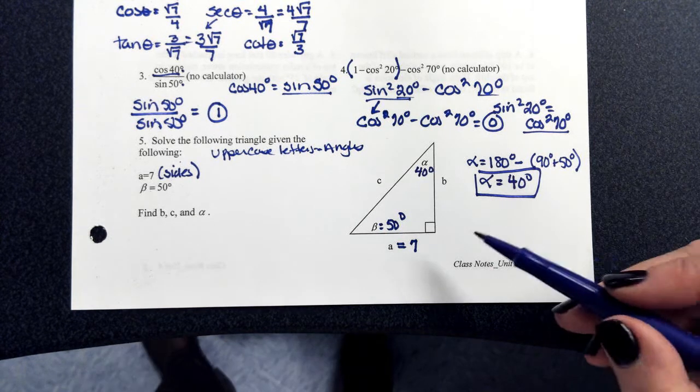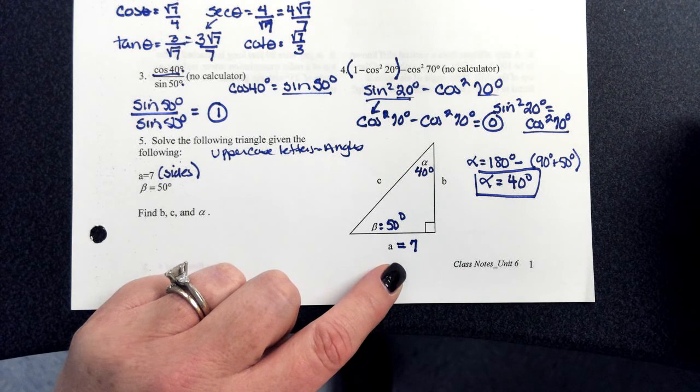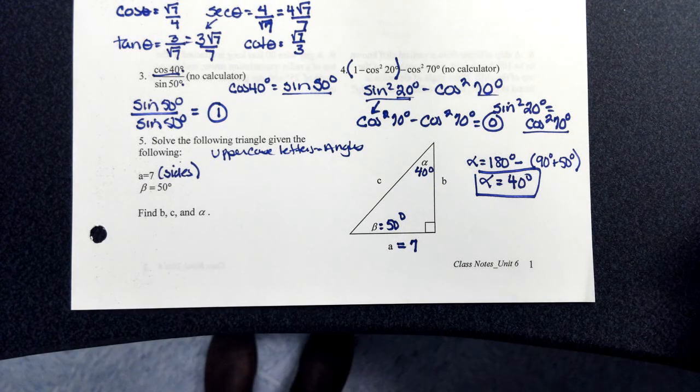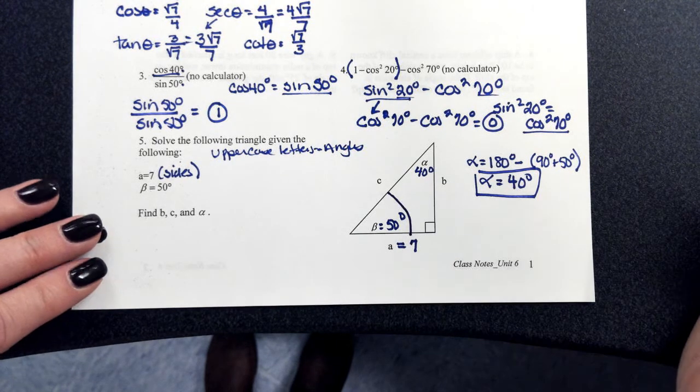So now, can I use my Pythagorean theorem at this point? No. How come I can't use my Pythagorean theorem? I have to know how many sides in order to use Pythagorean theorem. 2. I have to know at least 2. I only know 1. So this is where I can set up my trig ratios. And again, it's kind of an eeny, meeny, miny, mo. I'm going to use angle B as my reference point.